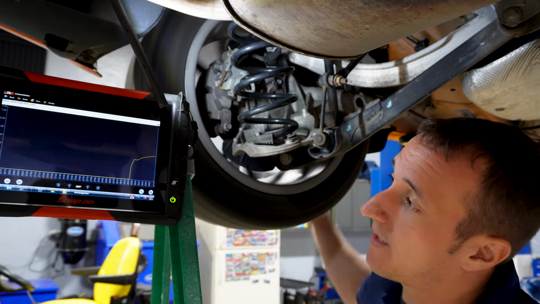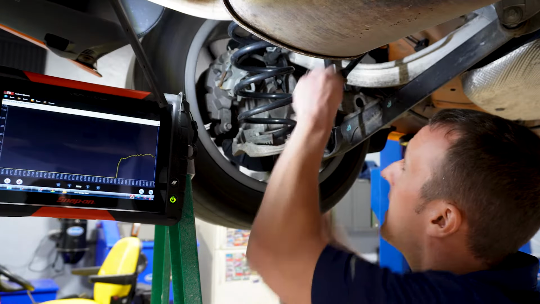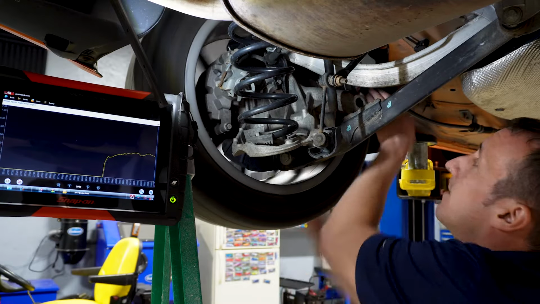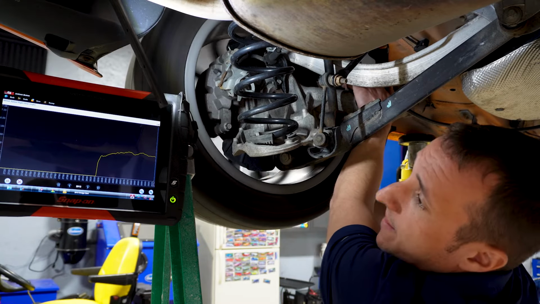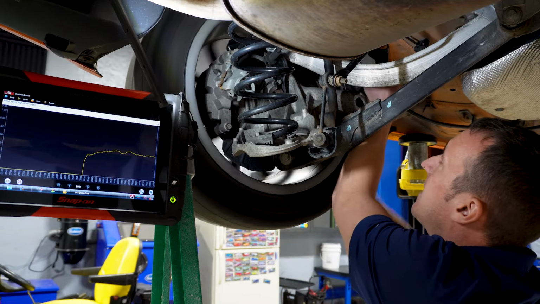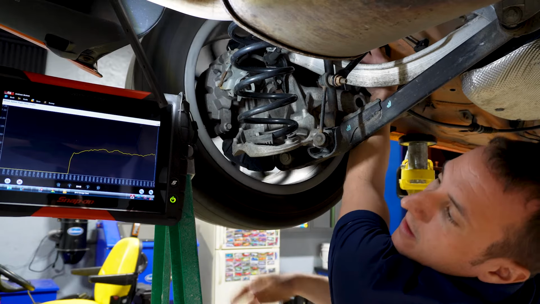Now, how I want to do that is I want to try to get this at a constant speed, and I want to start wiggling the wire, and I want to start at a lot of the spots where the harness actually bends. And what I'm looking for is the sensor to drop out. I'm just going to work my way up as high as I can, in all the spots, and see if I can get this thing to drop out.